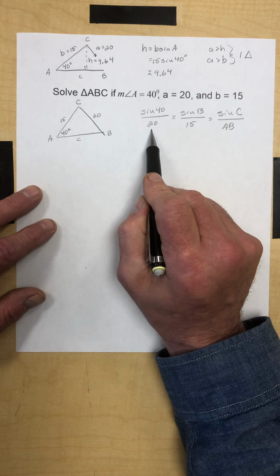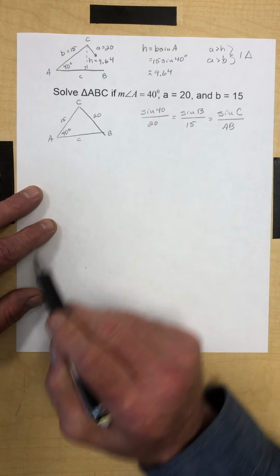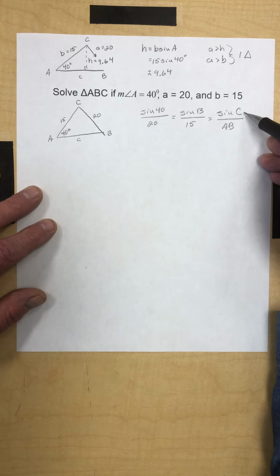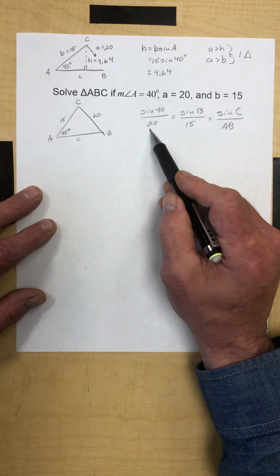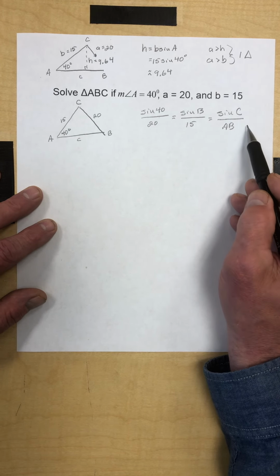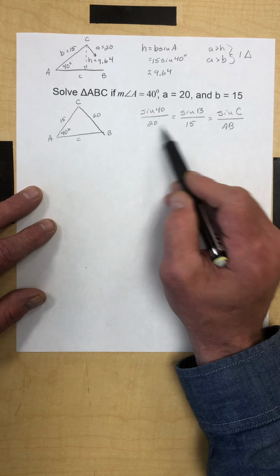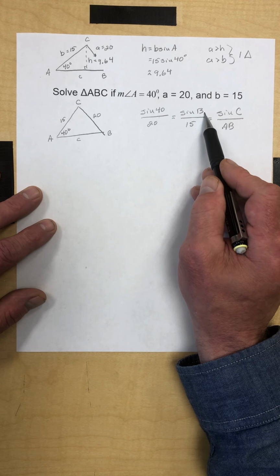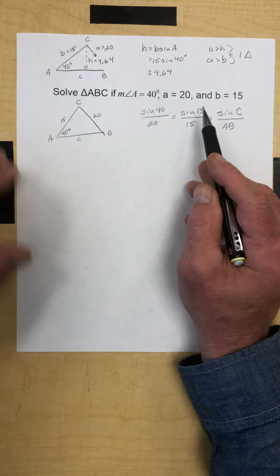Here's my cornerstone again, because I know both the numerator and the denominator. Notice all the way over here, I don't know angle C and I don't know AB, so I can't set this equal to that because I have two unknowns. But I can set this equal to this one because I only have one unknown, the measure of angle B, so we'll start there.